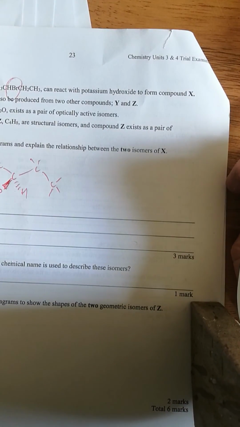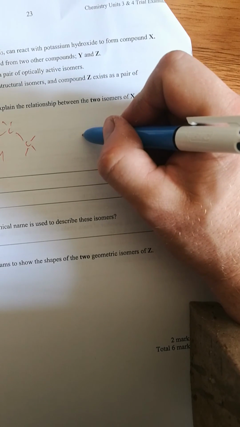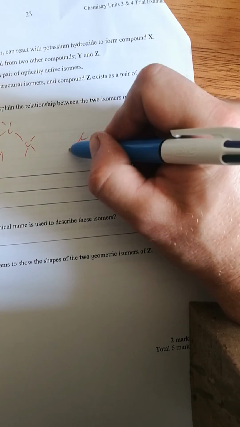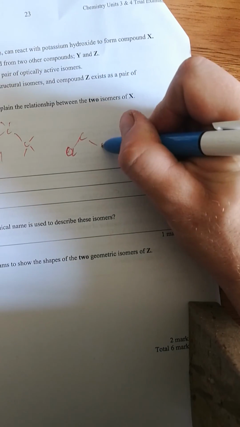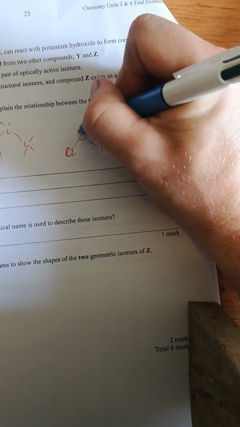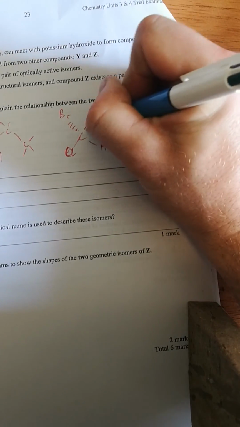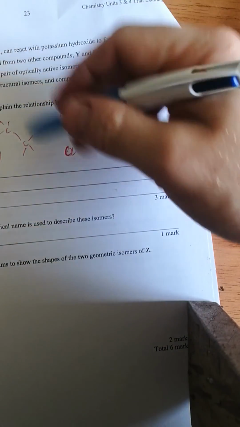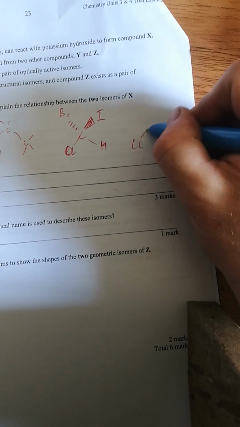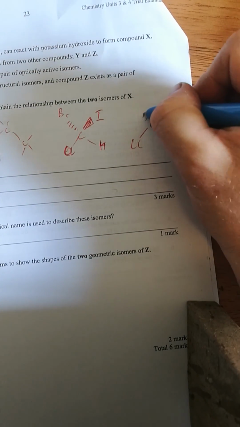The other way you can do it, I'll show you both. Oh, my phone's heating up. I'll just do it with a smaller molecule so you can see. So CClH. Let's just say we've got this molecule, Br and I. If I want to draw the other isomer of that without doing the mirror image, what you do is you draw everything the same, except you swap the two things that were on the dotted and the dashed.